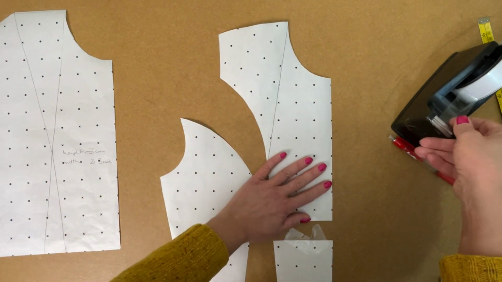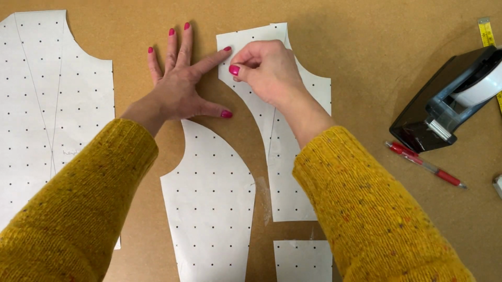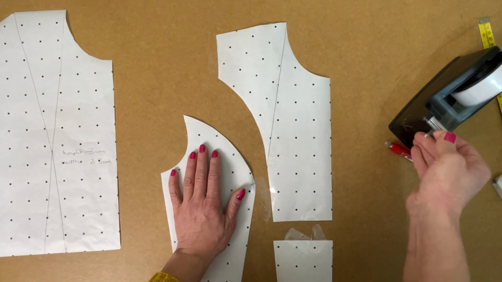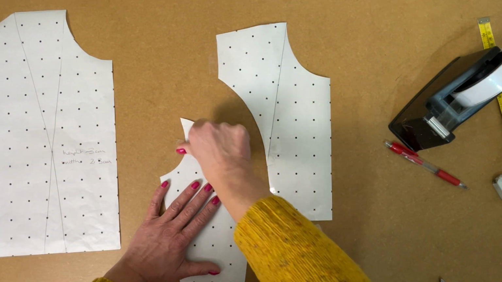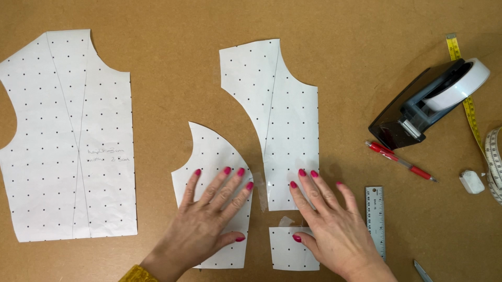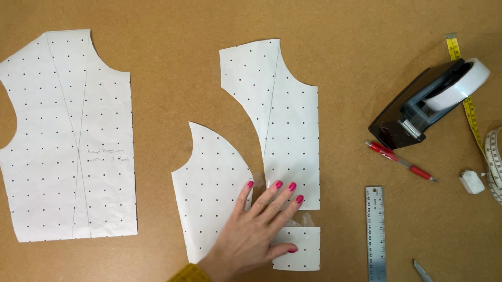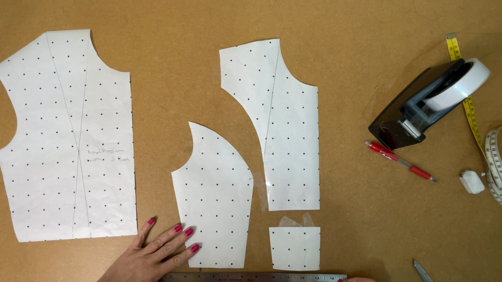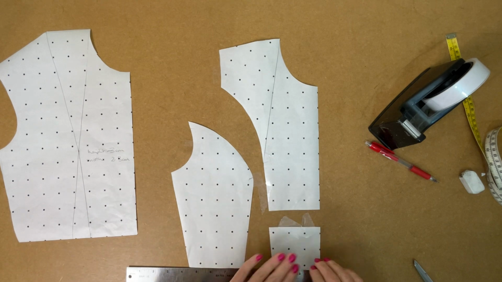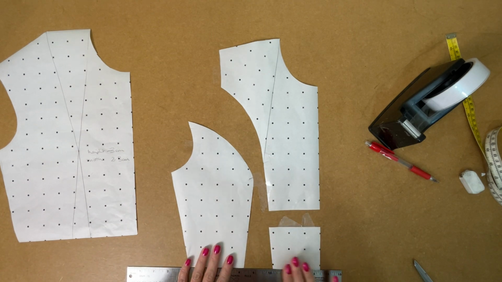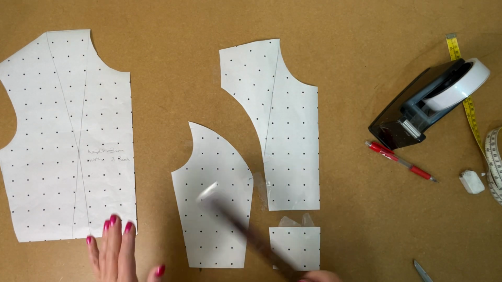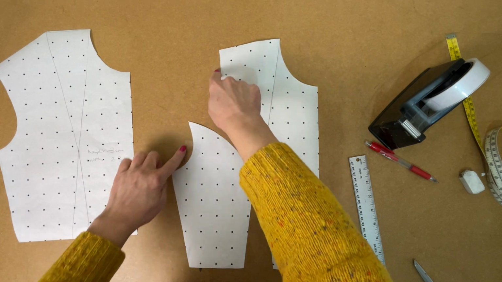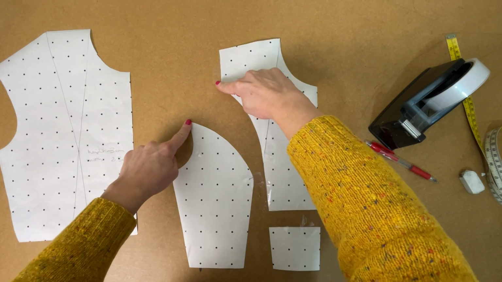So the princess seam doesn't need to be changed at the armhole point because the armhole is staying the same. Apologies, I realised that the bottom of that was cut off. So just to show you, basically I was lining this piece up with this piece at the bottom, so you know that that's exactly the same length. So I don't want to change my armhole at all, so these 2 points stay exactly the same.